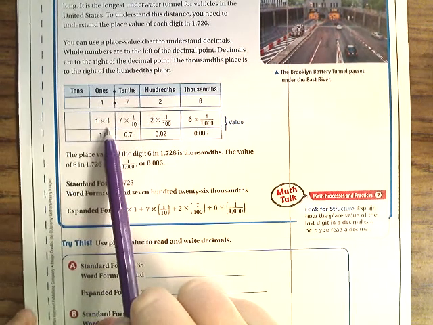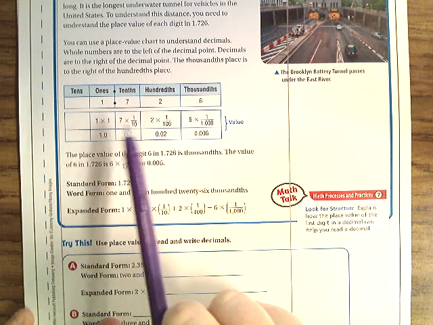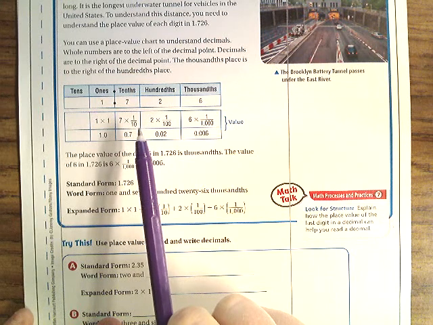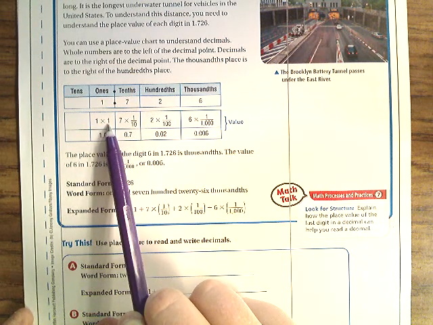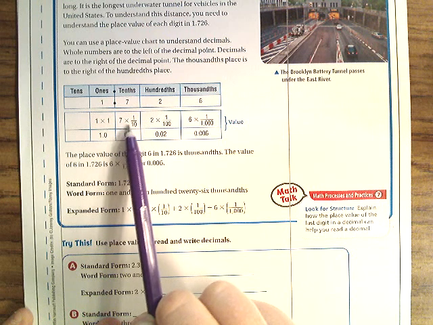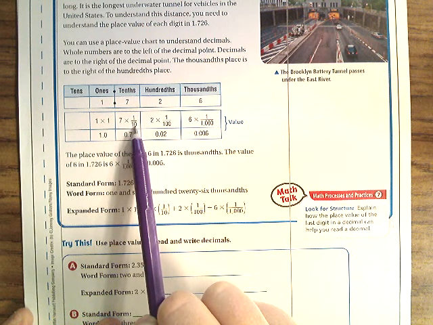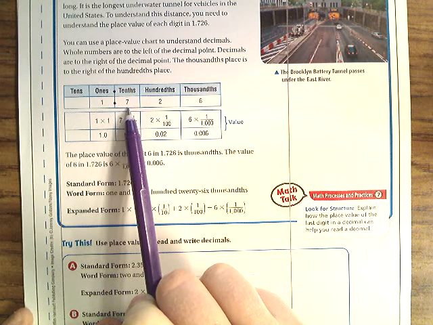The other thing they've done is they've represented each of those digits with a multiplication problem that includes a fraction, okay? So the 1 in the ones place is the same as 1 times 1, okay? The 7 in the tenths place is the same as saying 7 times 1/10. Okay, 7 times 1/10 is the same as a 7 in the tenths place.